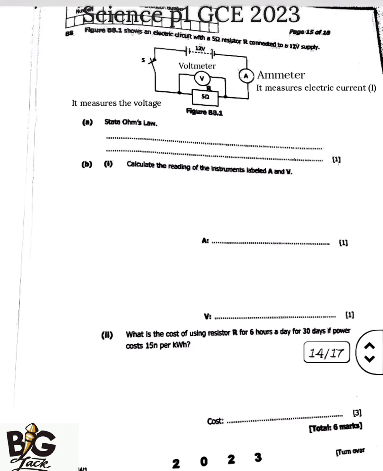As you can see in this diagram, we have 12 volts being produced by the battery cells, which means on instrument V, these 12 volts will be shown. Then instrument S is called the switch. Now let's try to answer the questions.